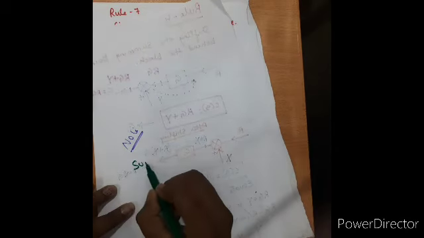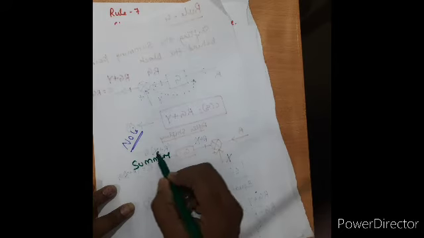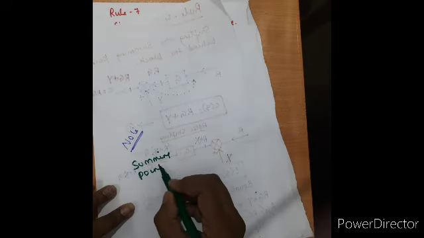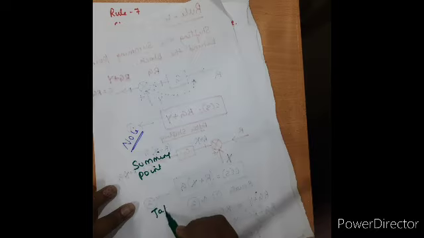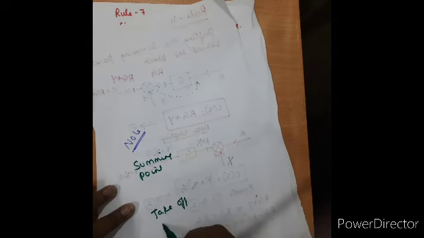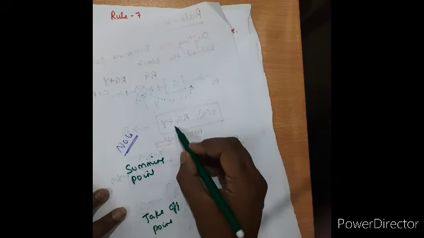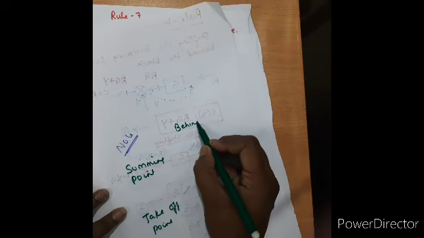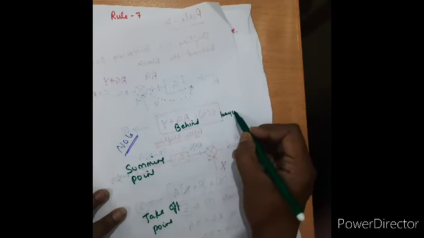Summing point. Takeoff point. Okay, behind, beyond.